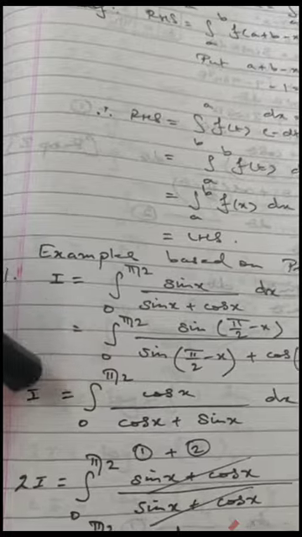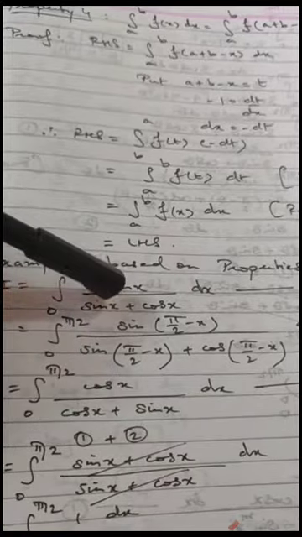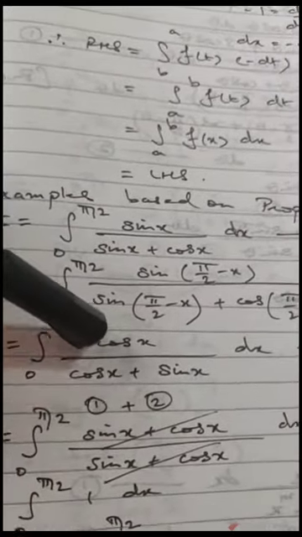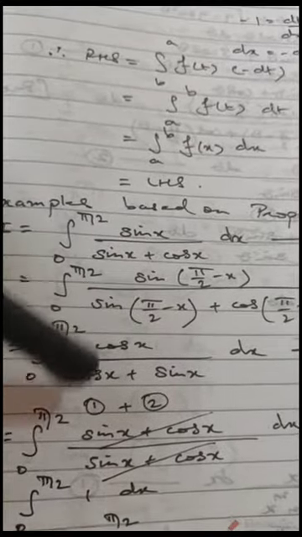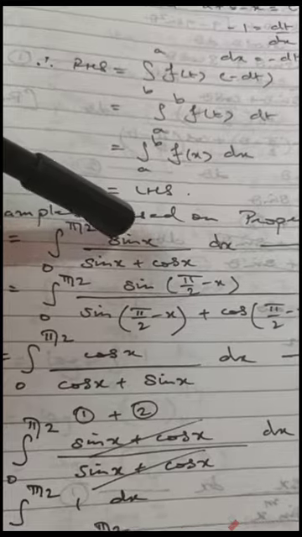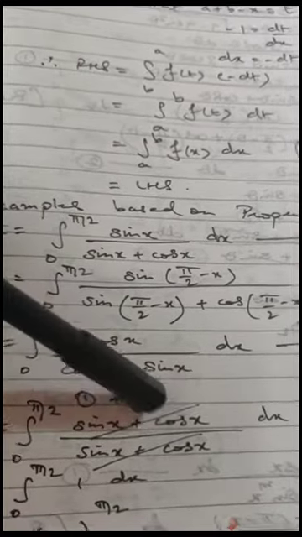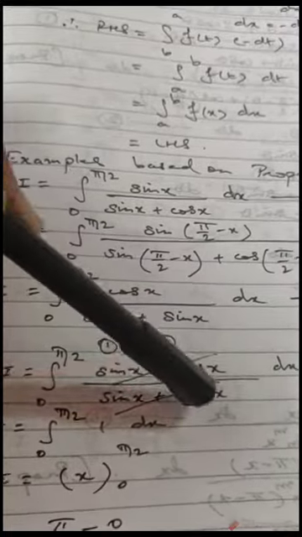So when I add 1 and 2, left hand side I plus I will become 2i, and on the right hand side you'll get 0 to pi by 2, this plus this, so sin x upon sin x plus cos x, plus cos x upon cos x plus sin x. So the denominator is same, isn't it? So sin x plus cos x will be the LCM, and you'll simply add the numerators, which is again sin x plus cos x. So what happens? You get sin x plus cos x upon sin x plus cos x, which get cancelled.